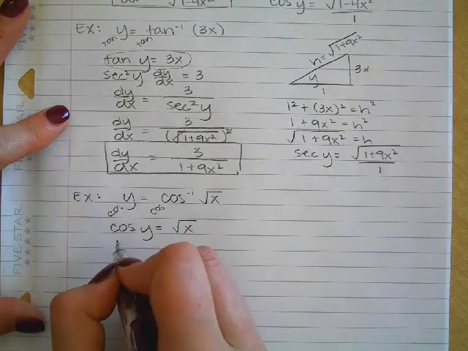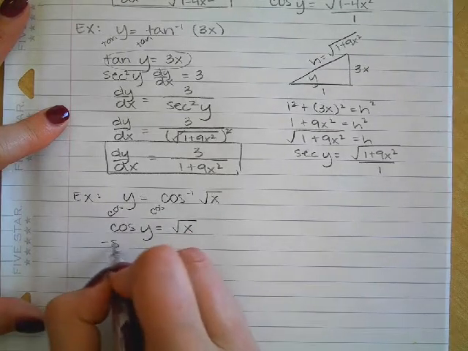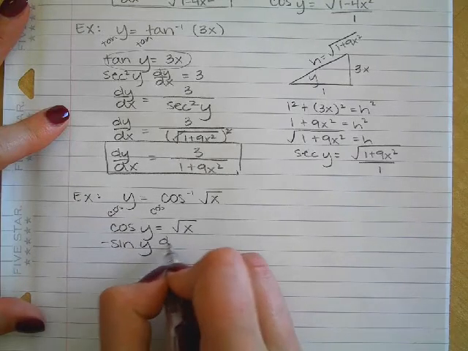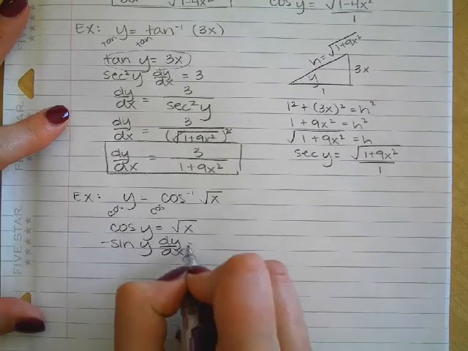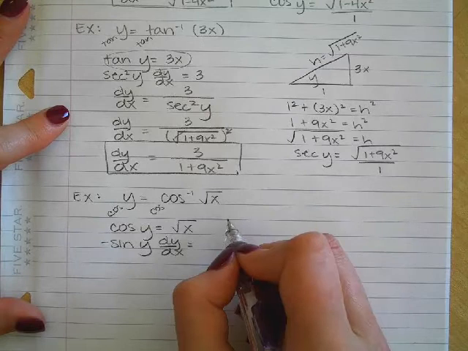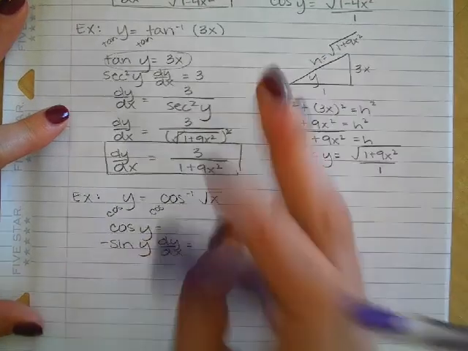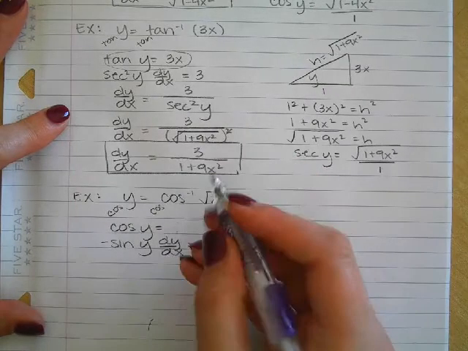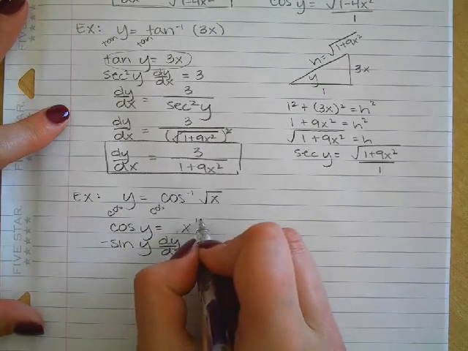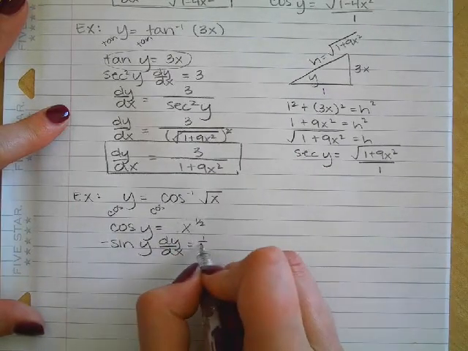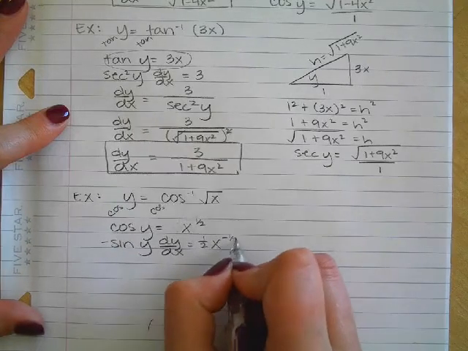And so the derivative of cos is negative sine y dy/dx. This I'm going to go ahead and think of as x to the 1/2, so that's 1/2 x to the negative 1/2.